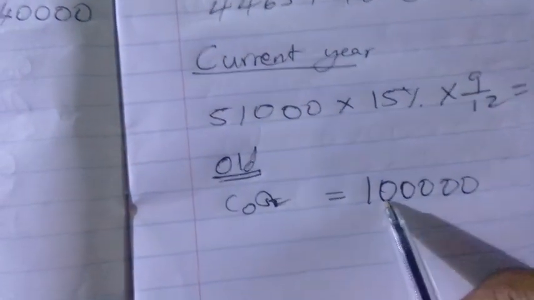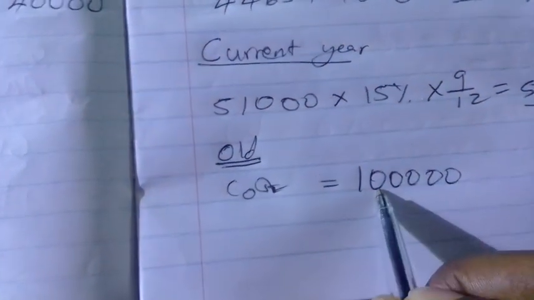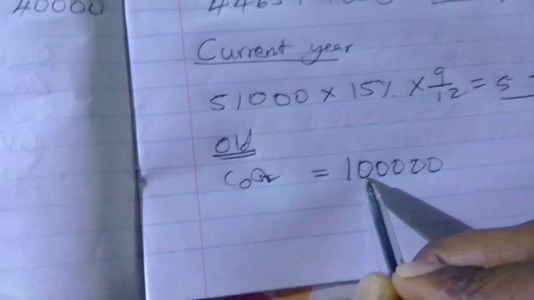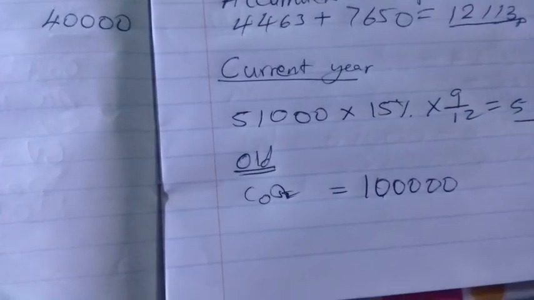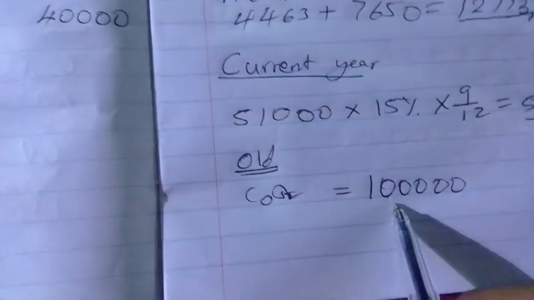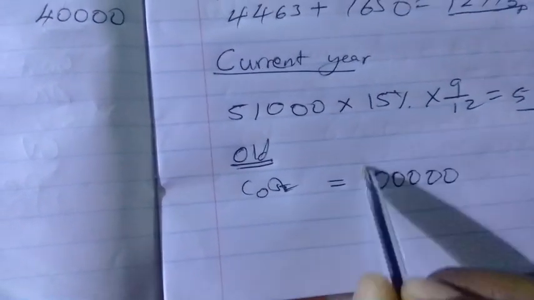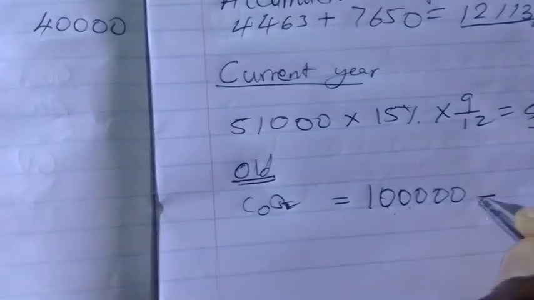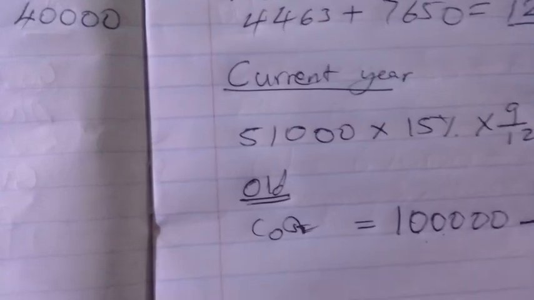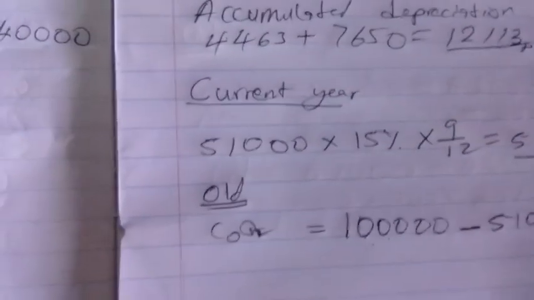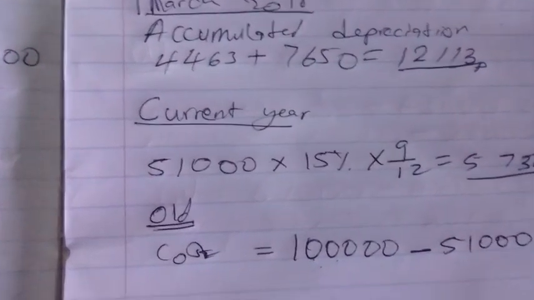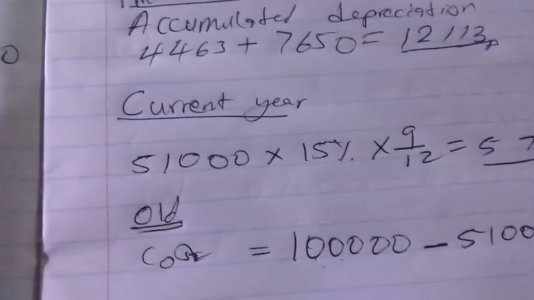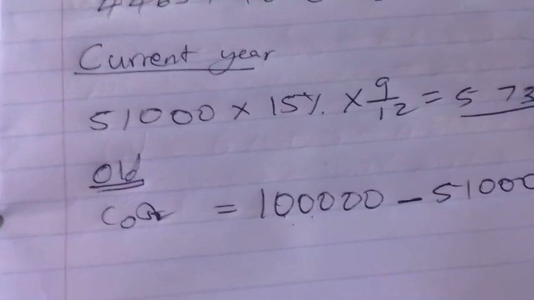Now, inside this cost of 100,000 is the cost of the vehicles at the beginning of the year. Remember, they sold an asset, and that asset was inside the business during the financial year. It means the cost of the sold asset is included inside this cost. So you first have to subtract the cost of the sold asset. The sold asset's cost was 51,000. So now our current cost of the asset which had been inside the business from the beginning of the year until the end of the year is this amount.